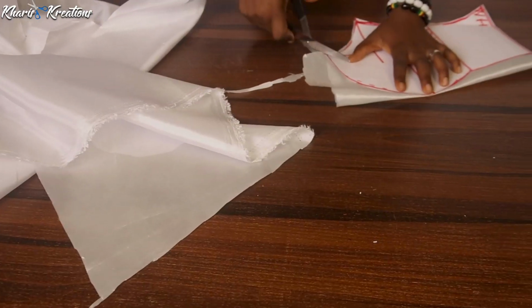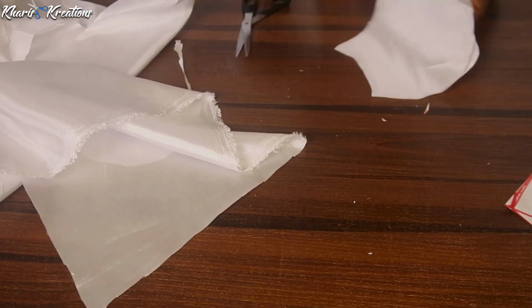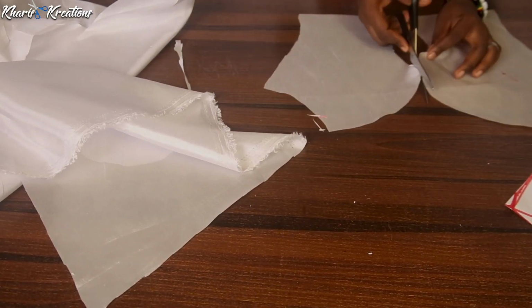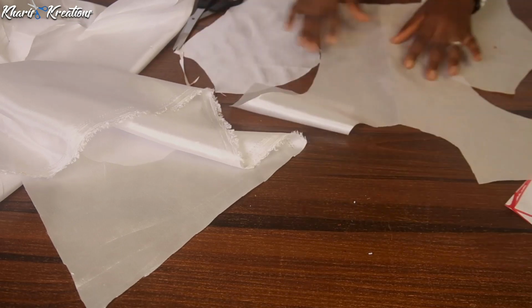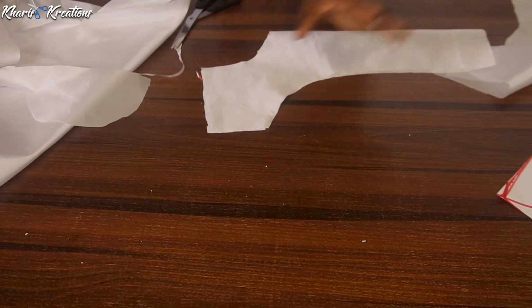Place your pattern to cut your fabric and also to cut your lining, to cut the wording. And we'll be needing two of this. So we are going to cut two pieces each.